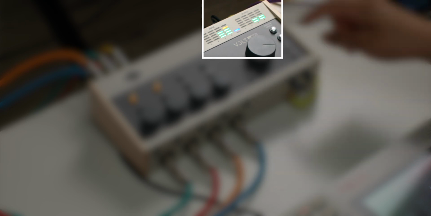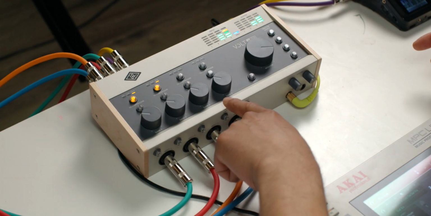So this is coming out, outputs 3 and 4. This is just my sample playing, and this is my inputs 3 and 4, because I'm bringing my sample back into inputs 3 and 4 within the Apollo.